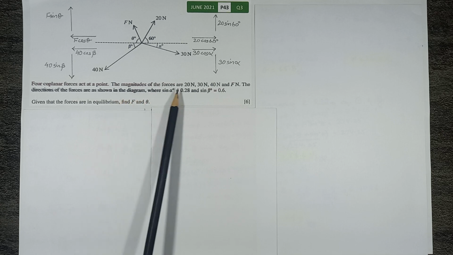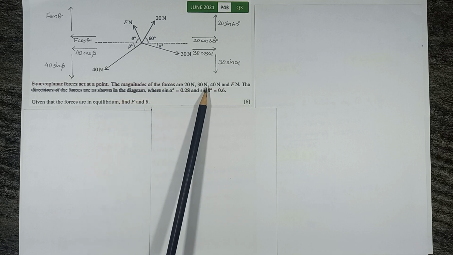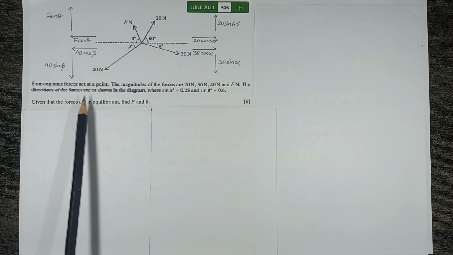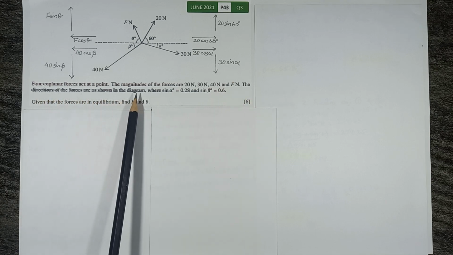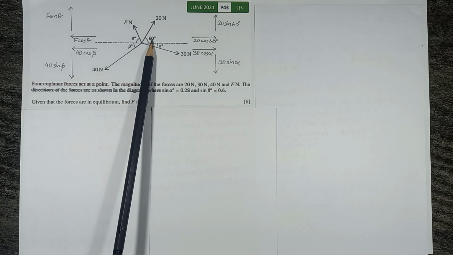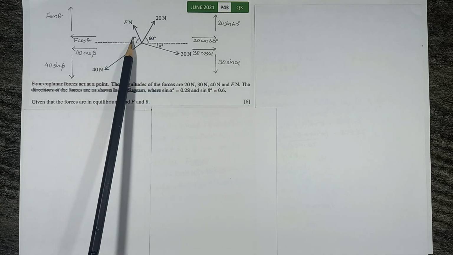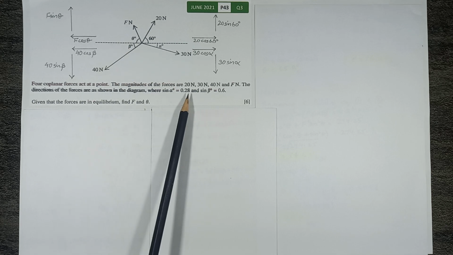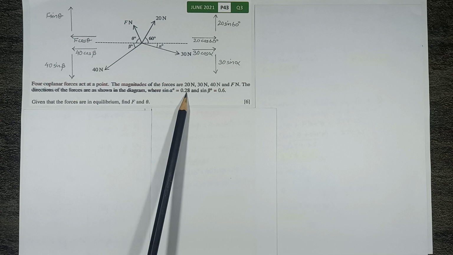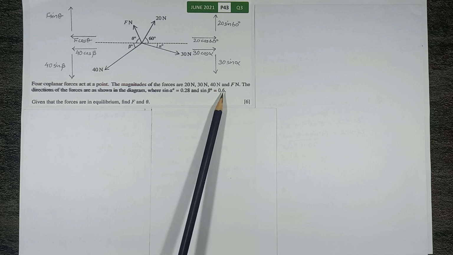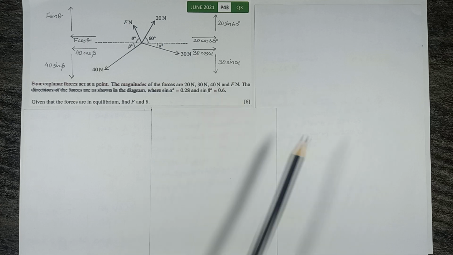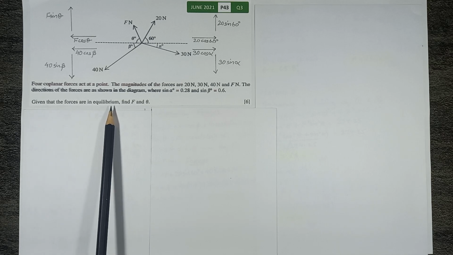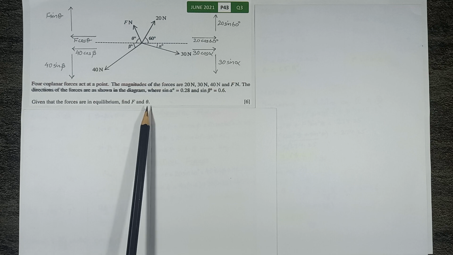The magnitudes of the forces are 20 Newton, 30 Newton, 40 Newton and F Newton. The directions of the forces are shown in the diagram. Directions means the angle 60 degree, alpha, theta degree and beta degree, where sine alpha is equal to 0.28 and sine beta is equal to 0.6. The question says that given that the forces are in equilibrium, find F and theta.